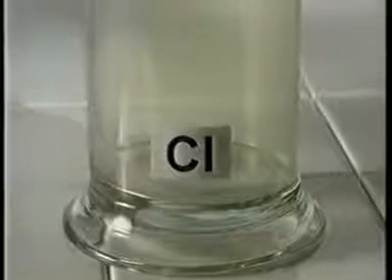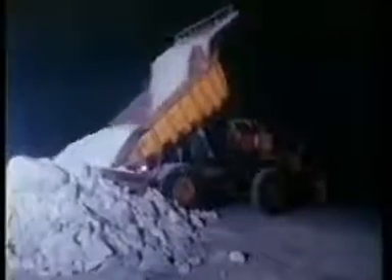This is chlorine, a poisonous pale yellow gas. The commonest chlorine compound is sodium chloride, found as rock salt and in seawater.